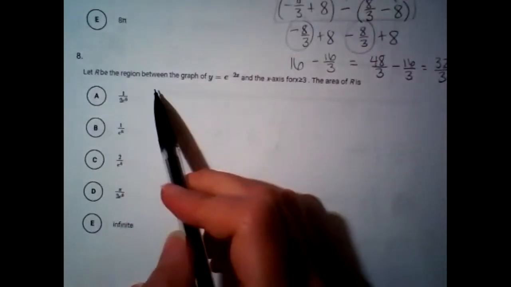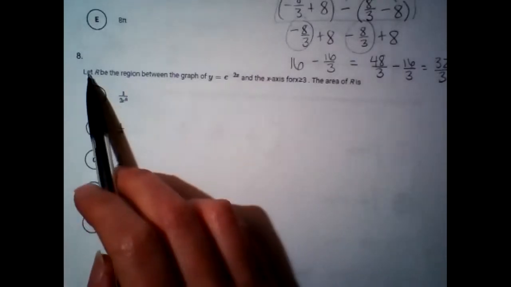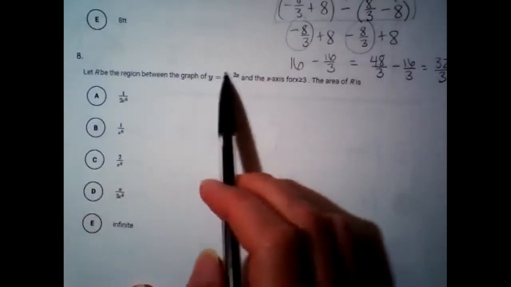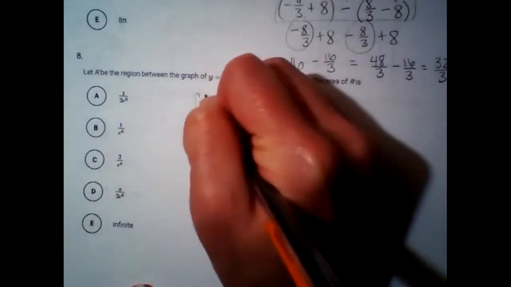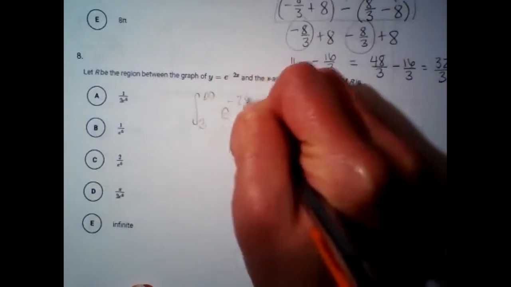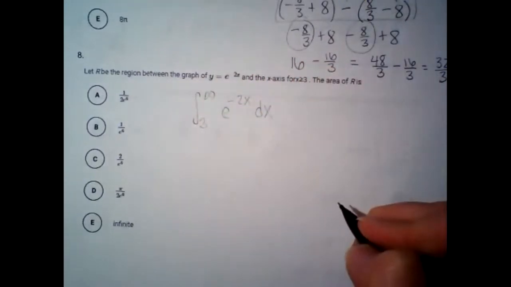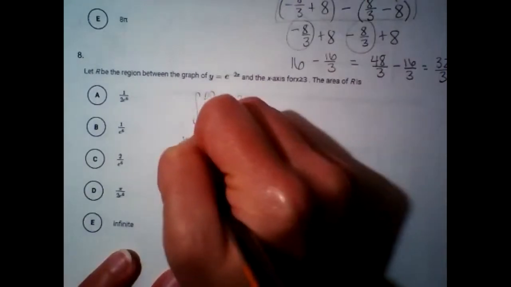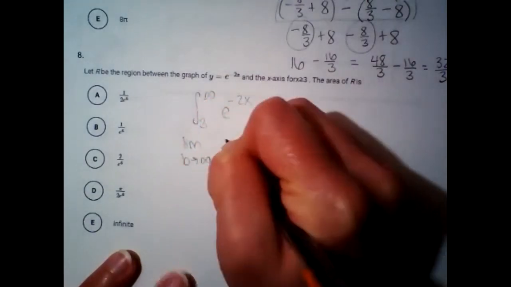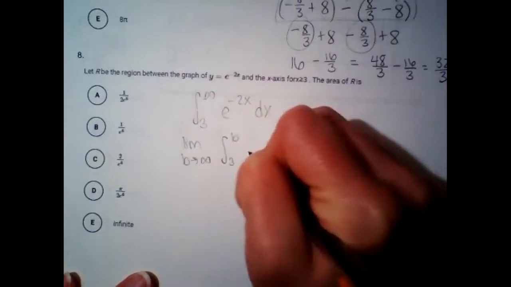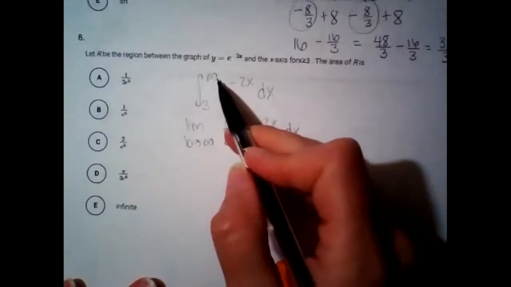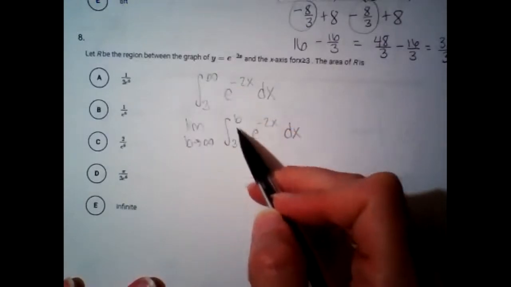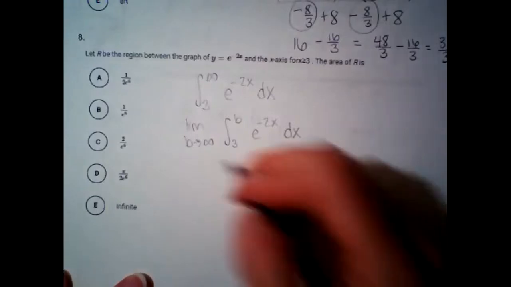All right, and then 8 was a review question. Well, sort of. It's still about areas, but it's a review of the improper integrals. R is the region between this graph and the x-axis for everything bigger than 3. So that means from 3 onwards forever. And so that is going to be limit as b goes to infinity, integral from 3 to b of this function. So again, the issue is the infinity. We basically just stuck it outside and called it by another name. We just called it b instead.